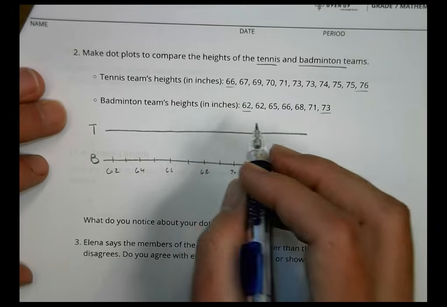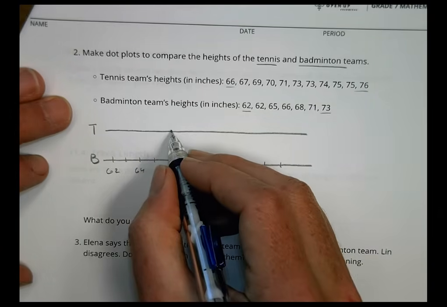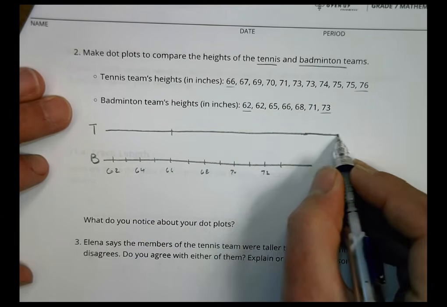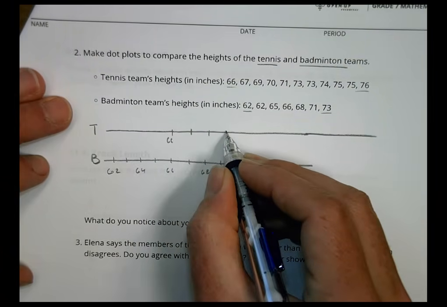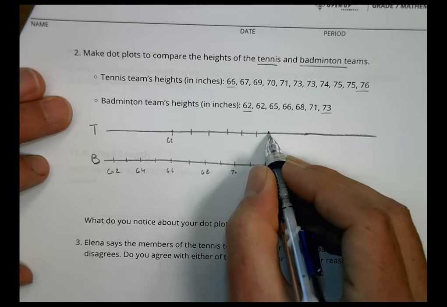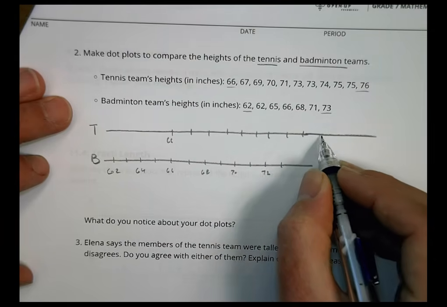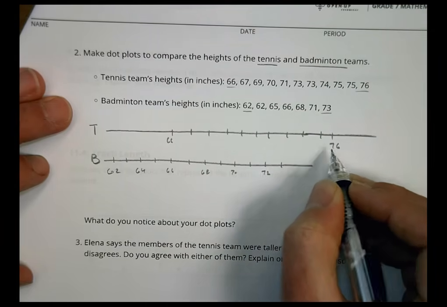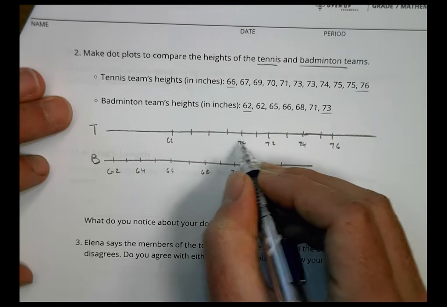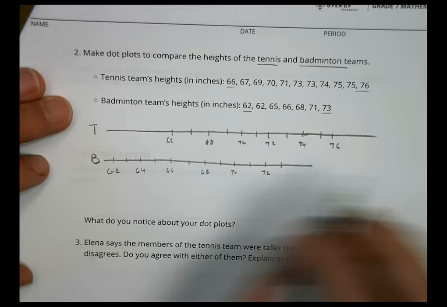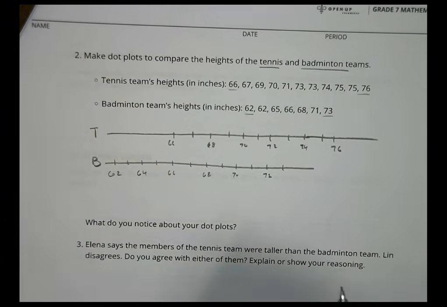And then for the tennis, we're starting at 66. Let's count this up here: 66, 67, 68, 69, 70, 71, 72, 73, 74, 75, 76. Just to have a little bit of overlap there.